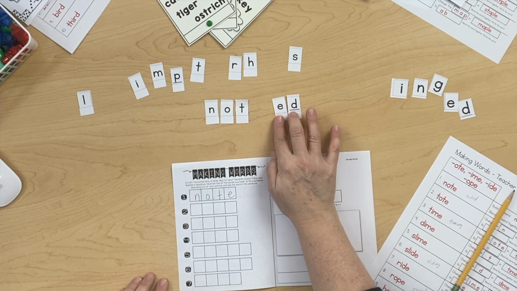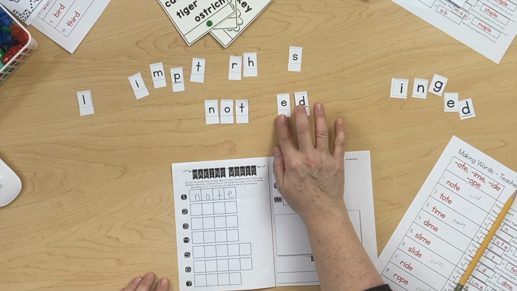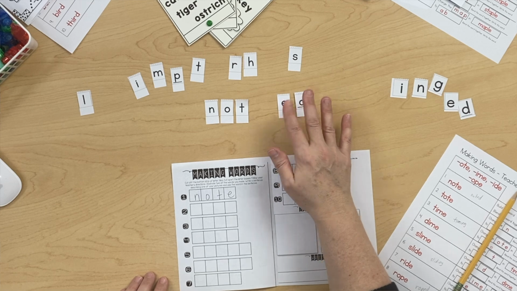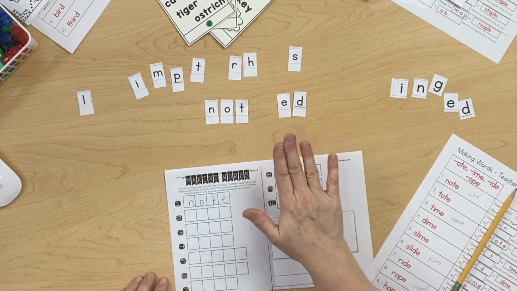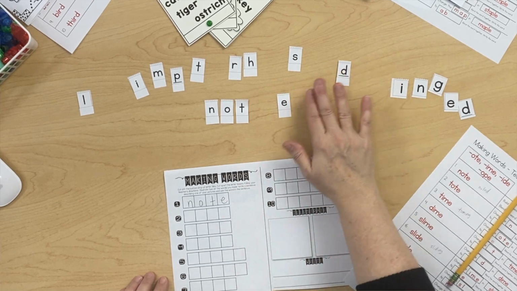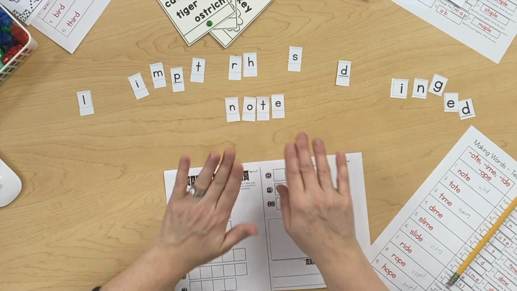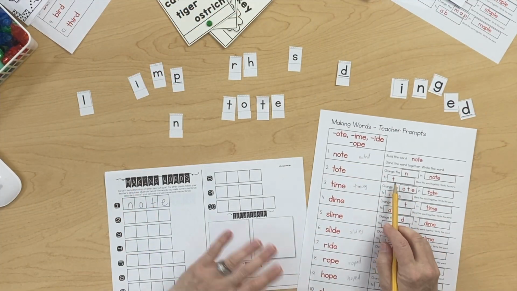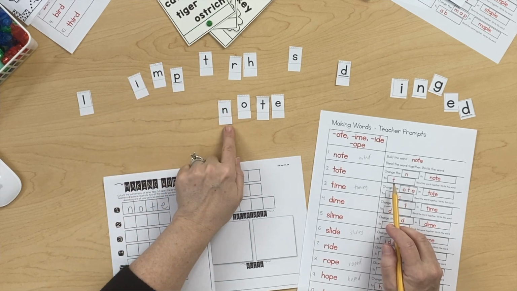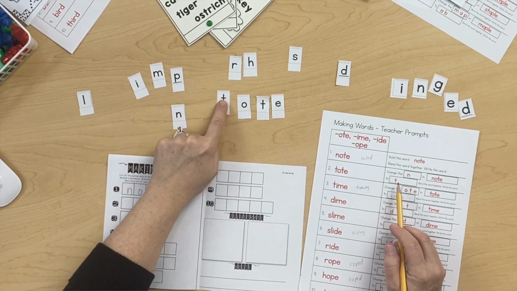This part, this ed that we add to the ends of words many, many times, is a closed syllable. So that's how I'll do that. I'll say, okay, boys and girls, let's go back to the word note. So now on my teacher notes, you can do one of two things. You could say, okay, boys and girls, I want you to change the N in note to a T.